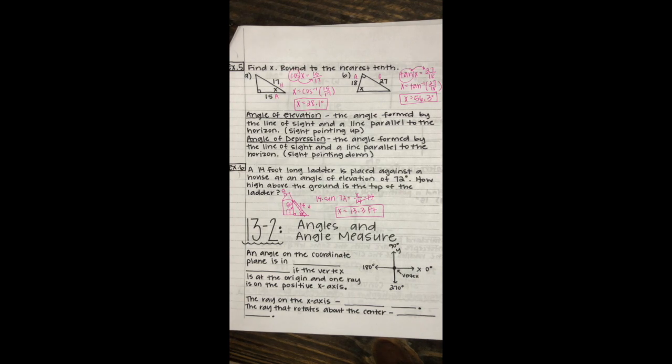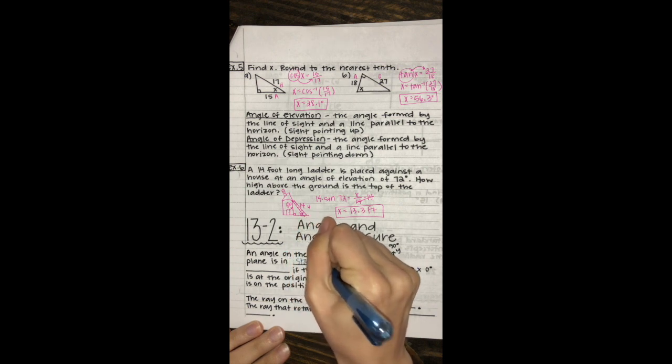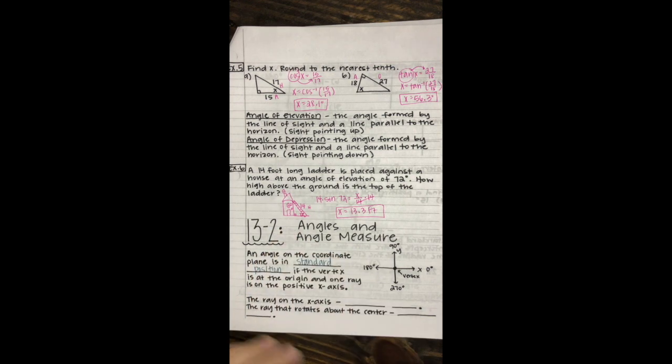So 13-2 is on angles and angle measure. We're going to start off with some definitions. The first one is this. An angle on the coordinate plane is in standard position if the vertex is at the origin and one ray is on the positive x-axis.